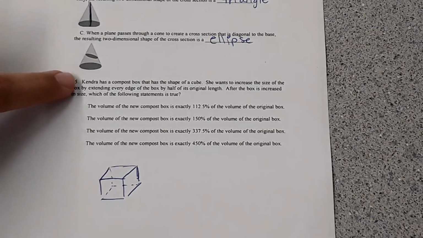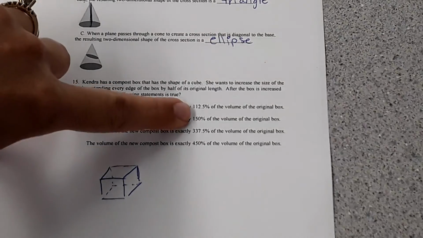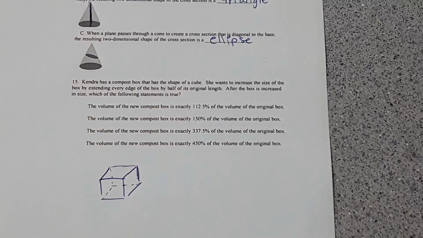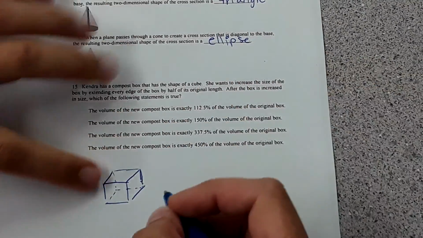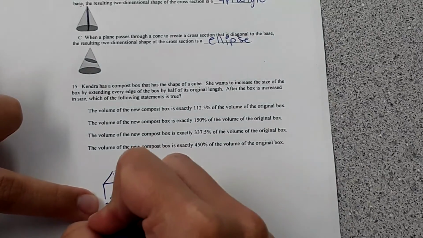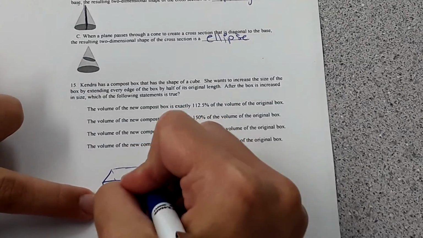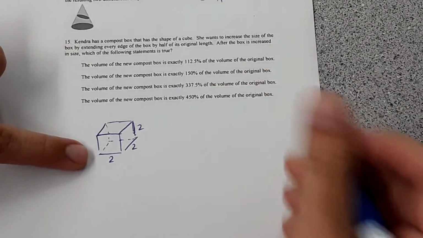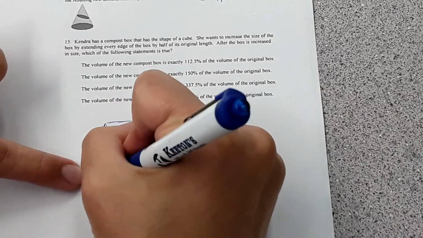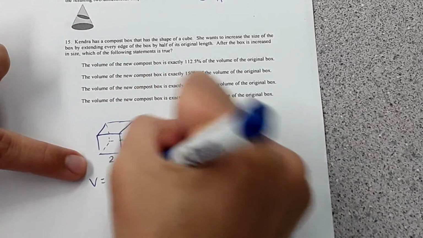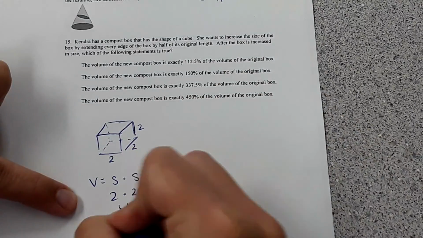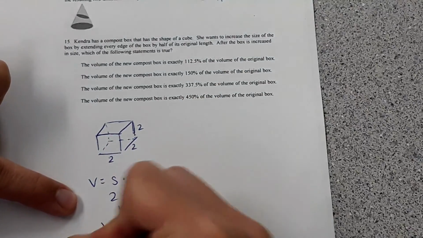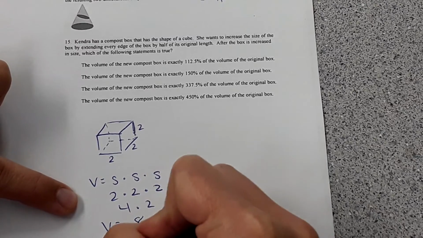They don't give us any numbers, but they're looking for how much larger the volume is as a percent. So the best way to do this is just choose your own numbers. So let's say that the side length of the cube is 2 by 2 by 2. So the volume of the original, which would be side length times side length times side length, 2 times 2 times 2. So the volume equals 8 units cubed.